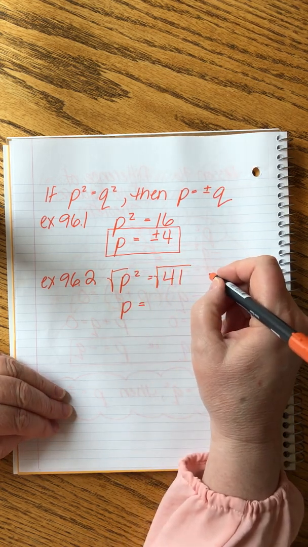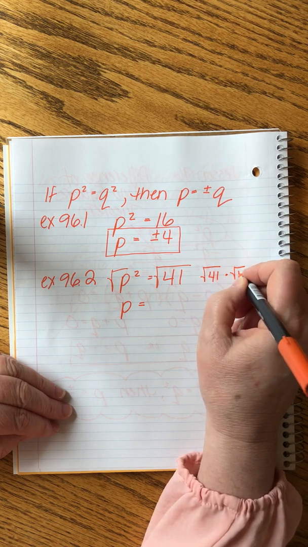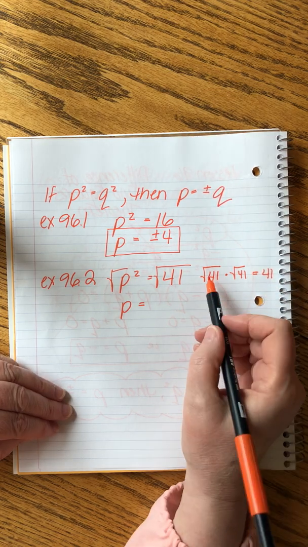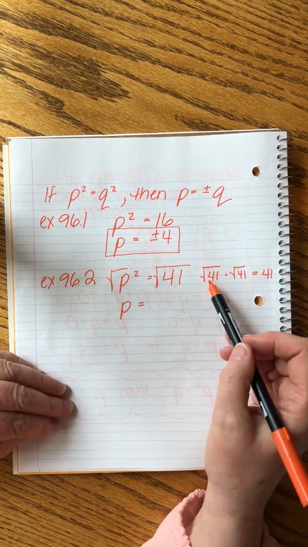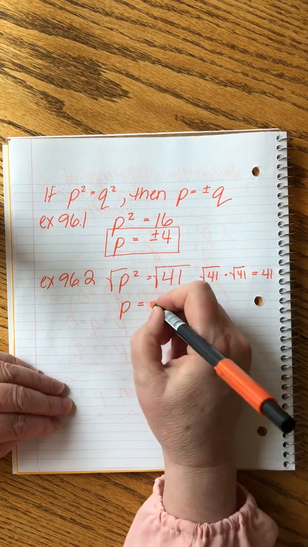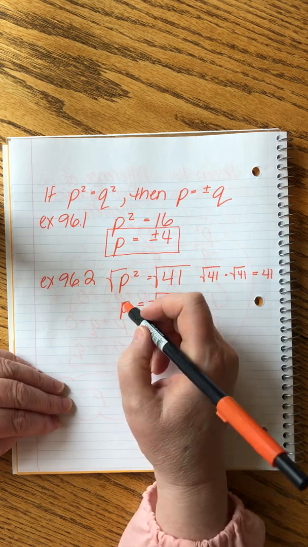Well, here's what we have to remember. You can always take the square root of a number. You might not be able to simplify it, but the square root of 41 times the square root of 41 equals 41. So this can be our answer.